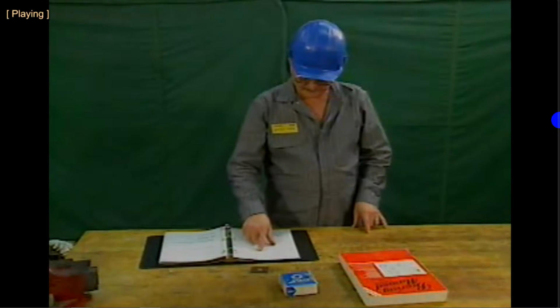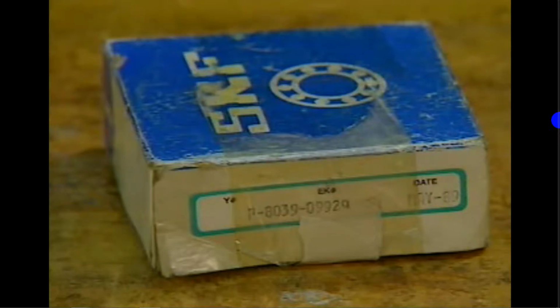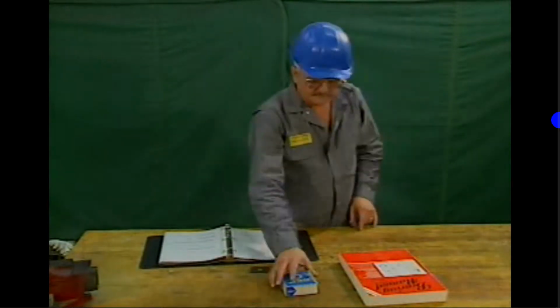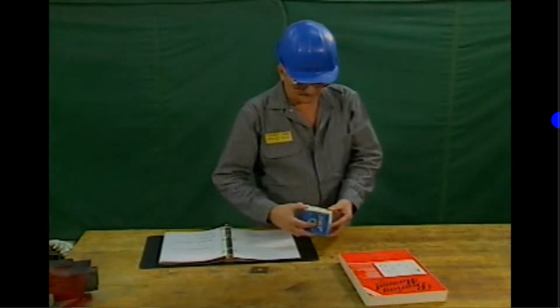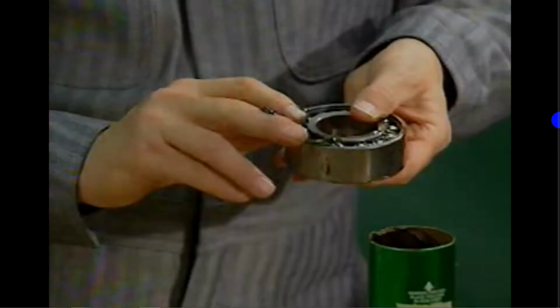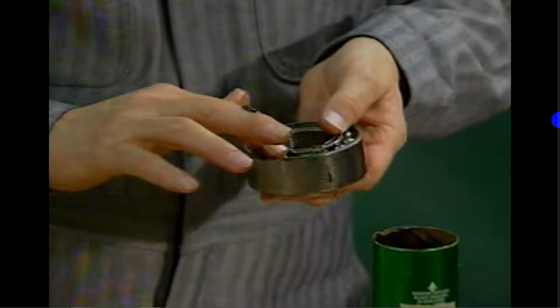The mechanic then selects the correct type of replacement bearing according to the manufacturer's specifications. He checks to make sure that the part number of the bearing specified by the manufacturer is the same as the part number on the replacement bearing. In this example, the mechanic's next step is to pack the new bearing with grease.